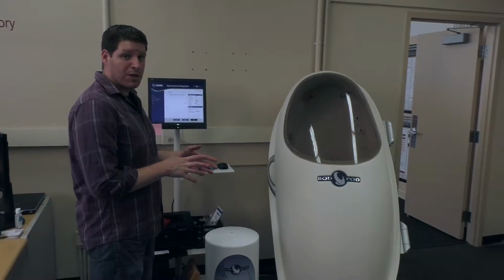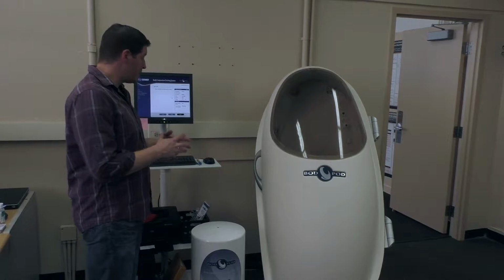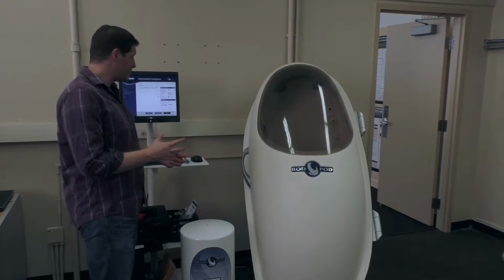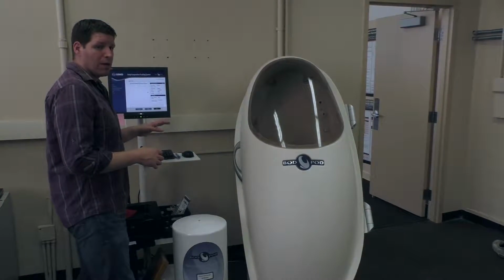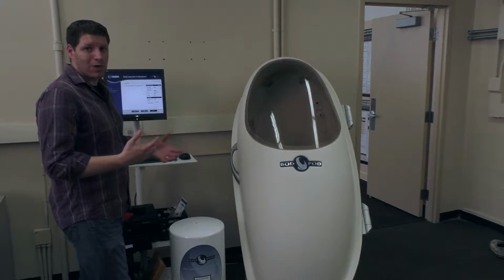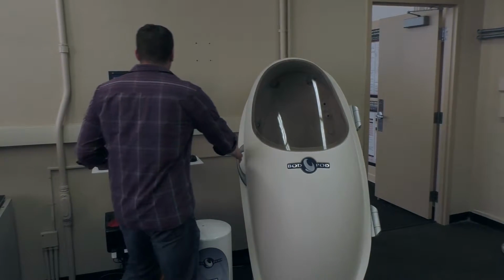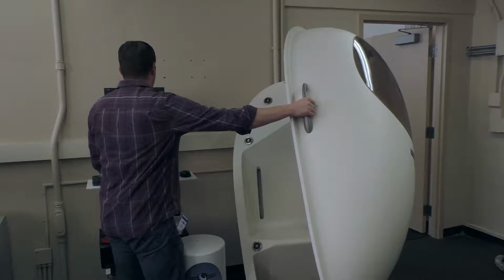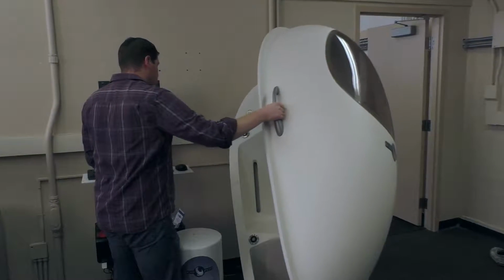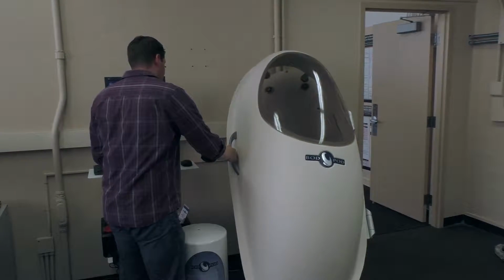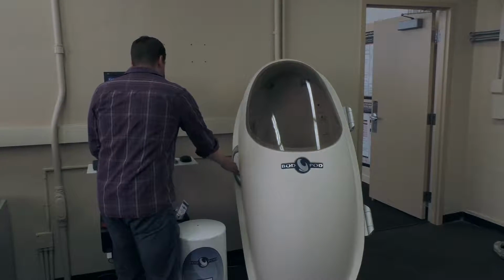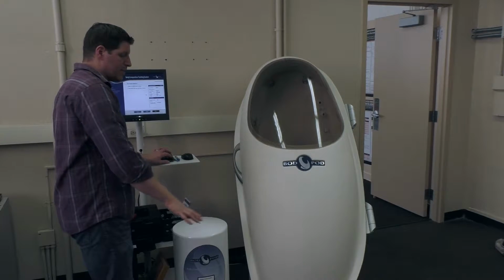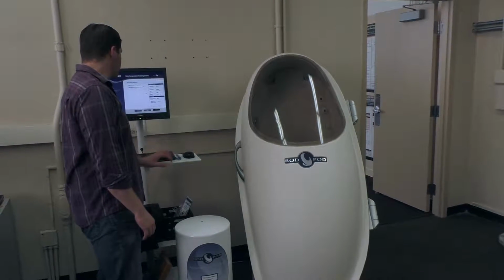Before we can get our participant in the BOD POD, we need to run through those pre-assessments, as I mentioned, and it's pretty user-friendly. It didn't used to be that way, but software has gotten better and better. The first thing it's asking us to do is to open the BOD POD, and then close the BOD POD, and make sure to spell out every single step. You need to open and close very carefully because the seal around it is very, very important.